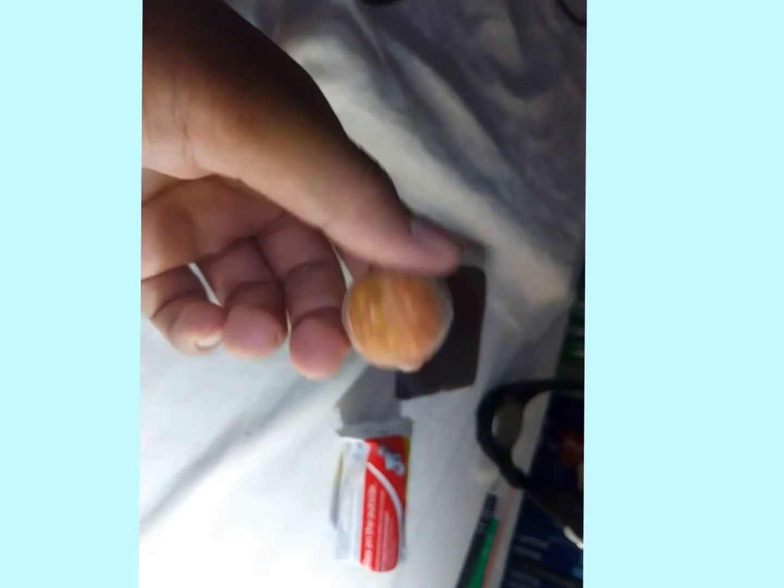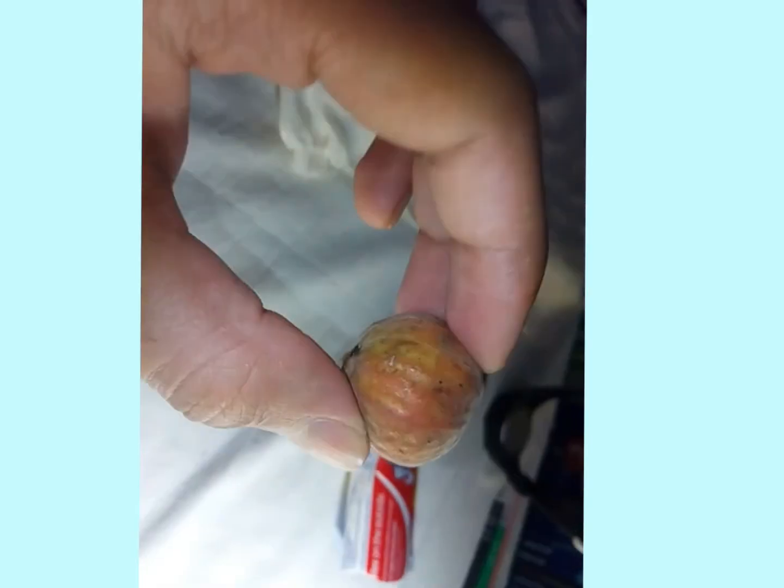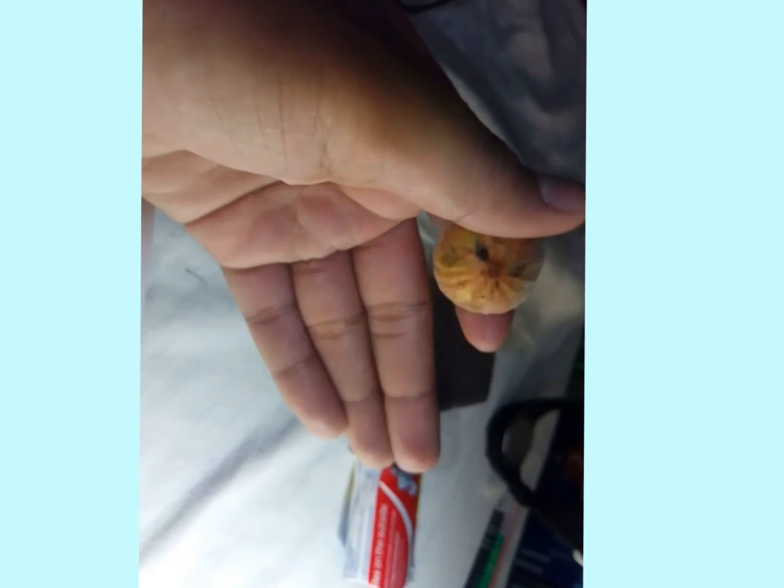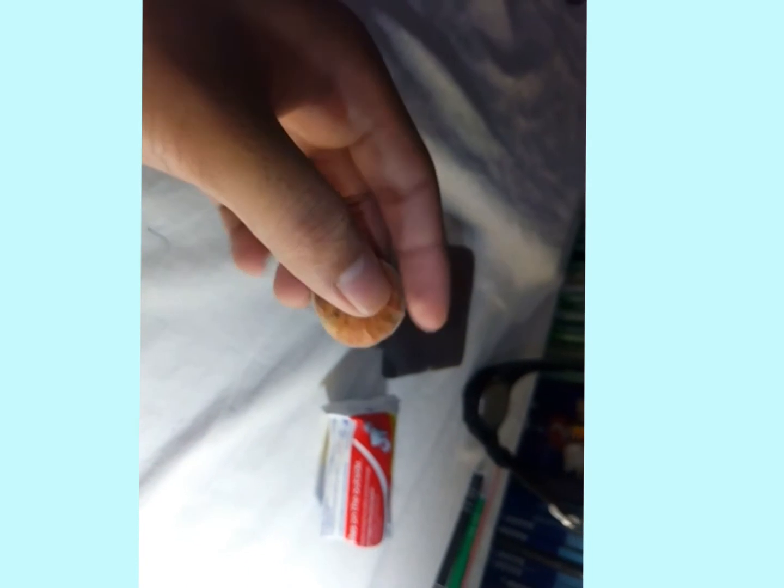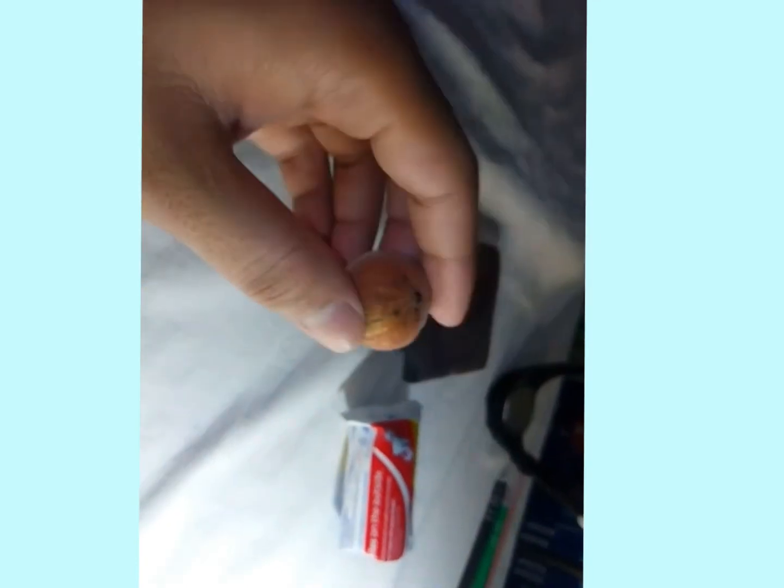The seed of this anjeer is the food for their children. You can say that there is a positive interaction between the fig tree and the wasp, and this is known as mutualism.